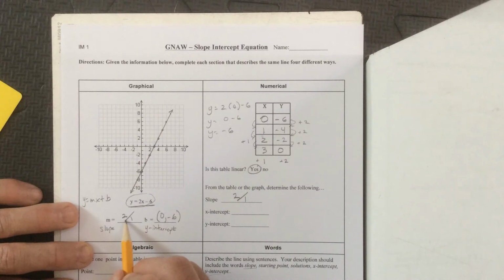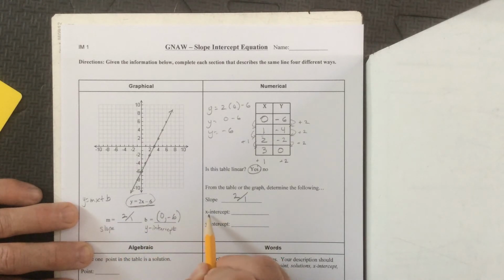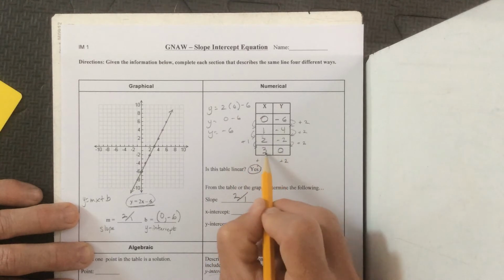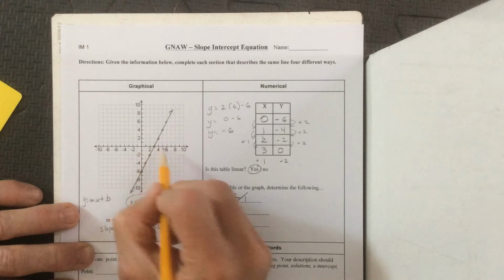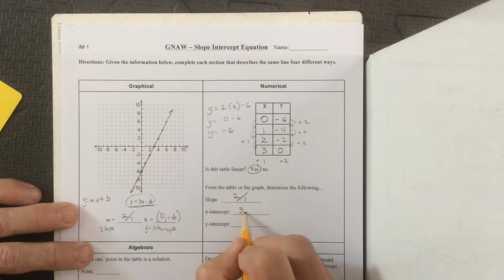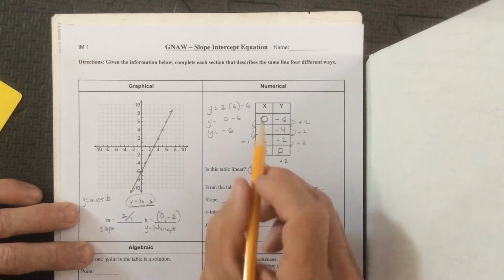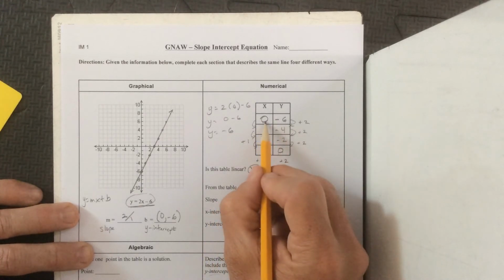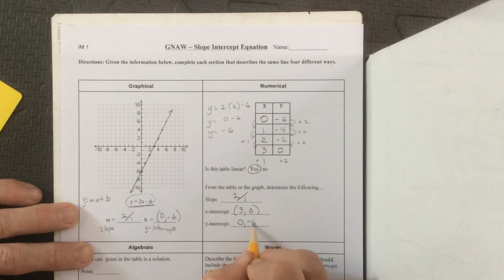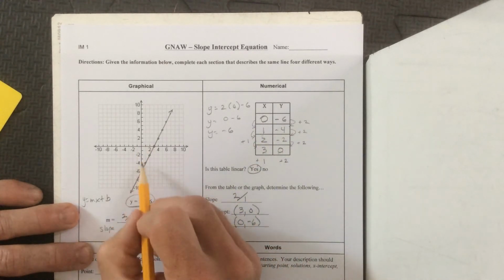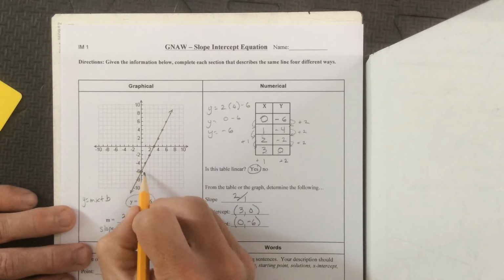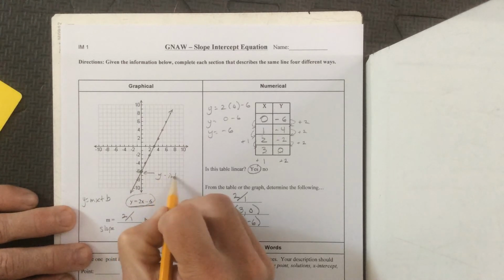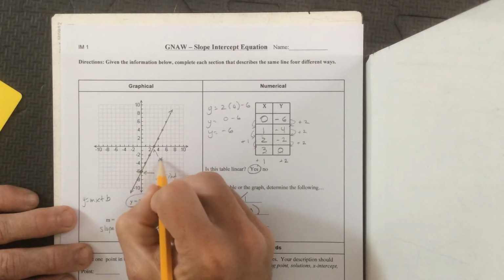We also saw that over here. The x-intercept is when y equals 0. That's the definition. It's also when the point crosses the x-axis. So our x-intercept is 3, 0. And then the y-intercept is when x equals 0. So you could always look in the table: 0, negative 6. And the definition for the y-intercept is when the line crosses the y-axis. So right there, here's our y-intercept, and here's our x-intercept.